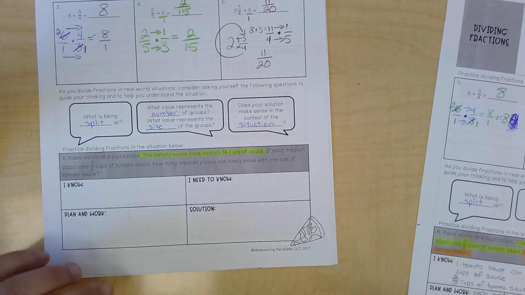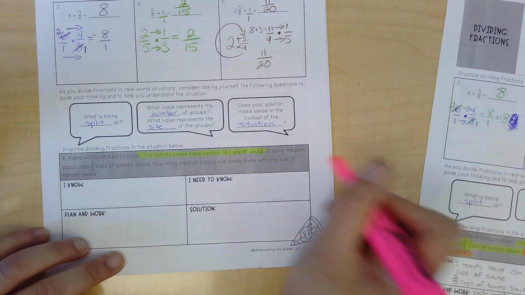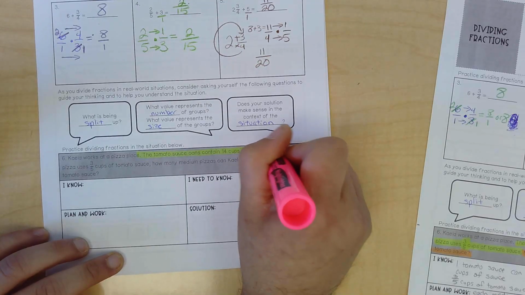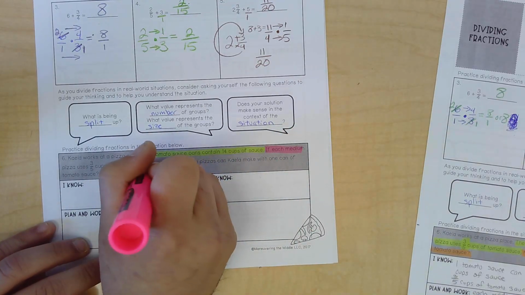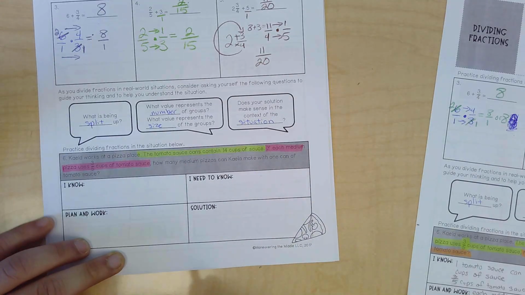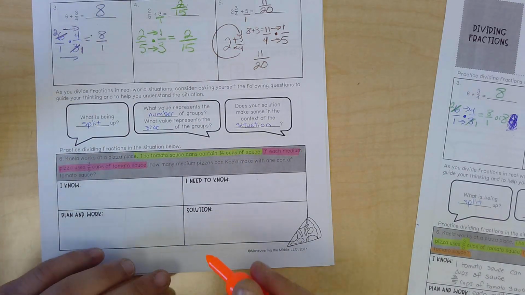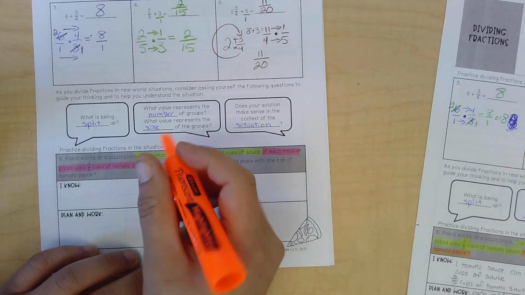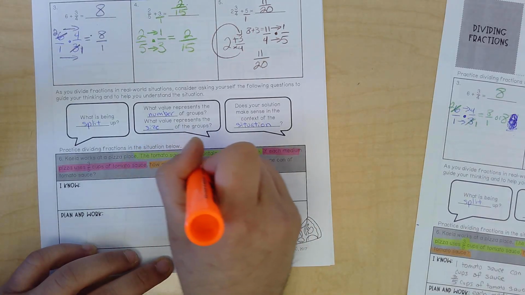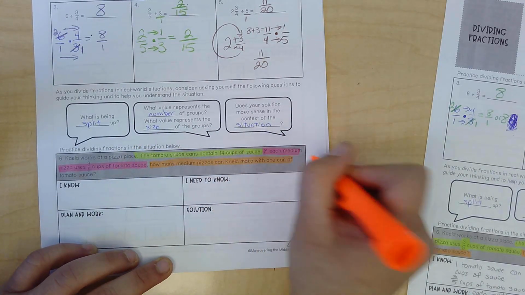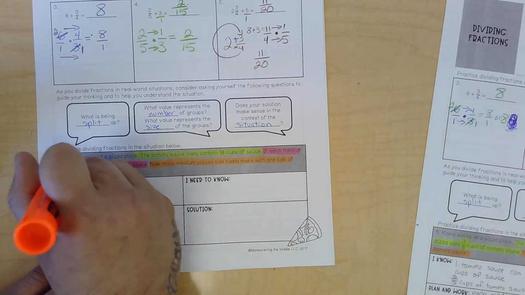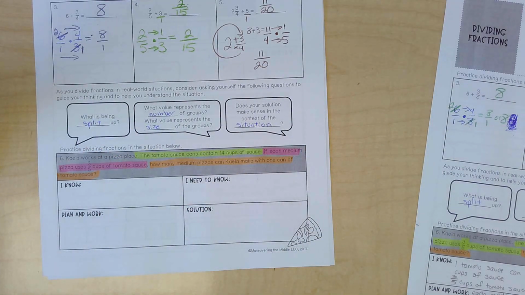It says if each medium pizza uses 3/5 cup of tomato sauce, how many medium pizzas can Kayla make with 1 can of tomato sauce?